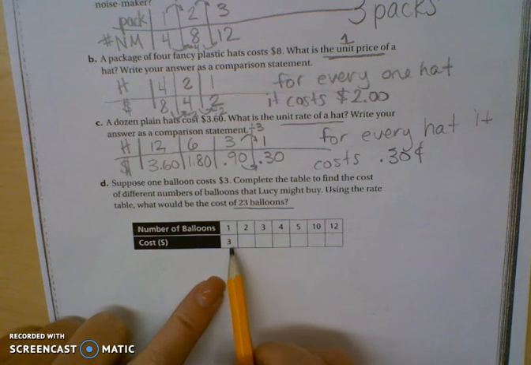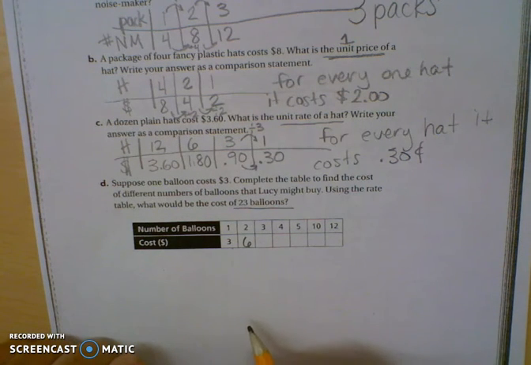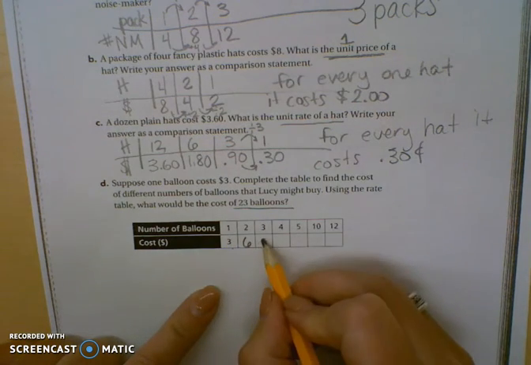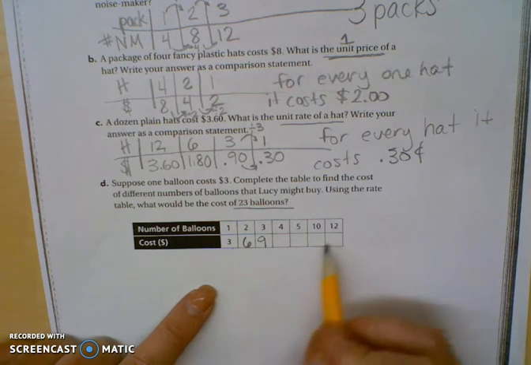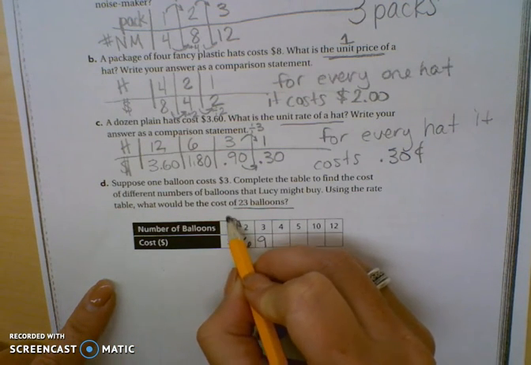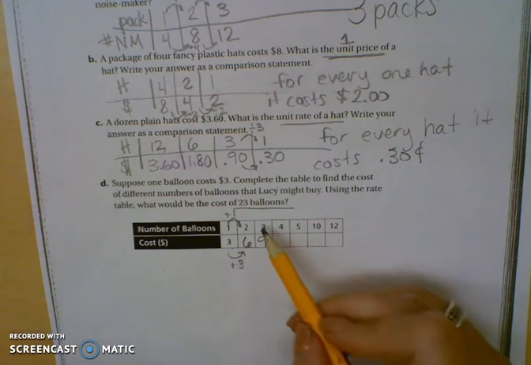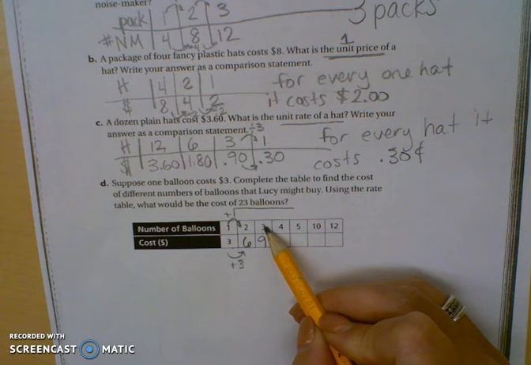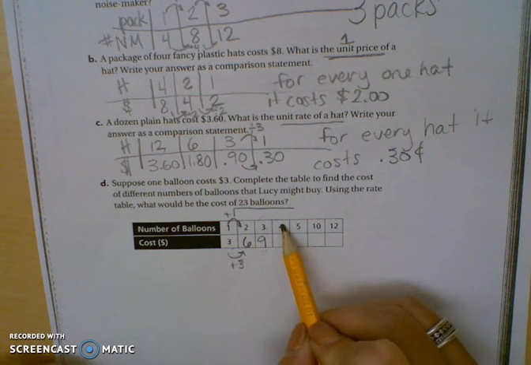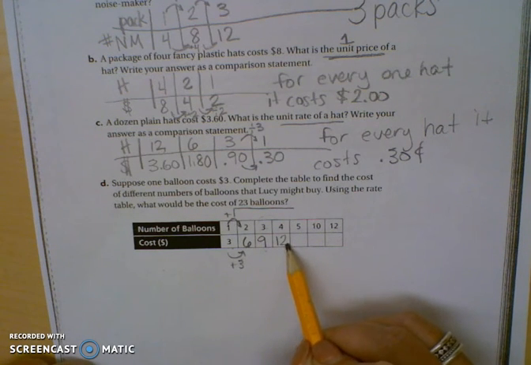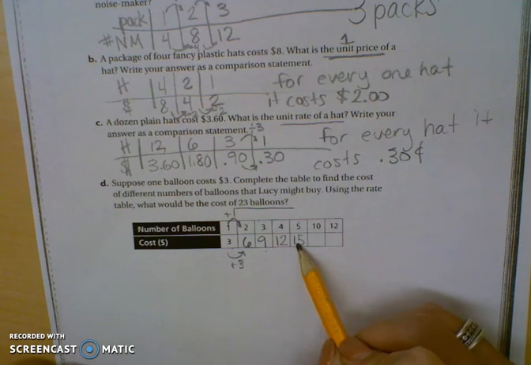So I know that one balloon costs $3. So 2 balloons are going to cost $6. And 3 balloons are going to cost $9. Because every one balloon, I'm adding $3. So every time my balloons increase by 1, my price goes up by $3.